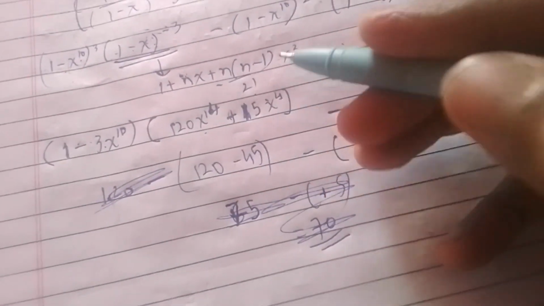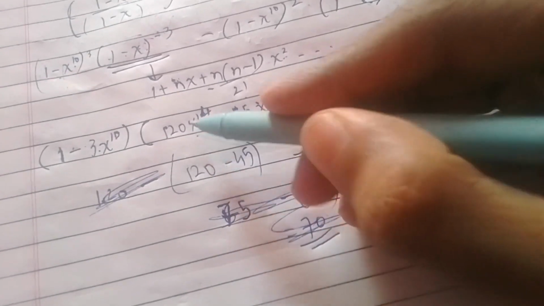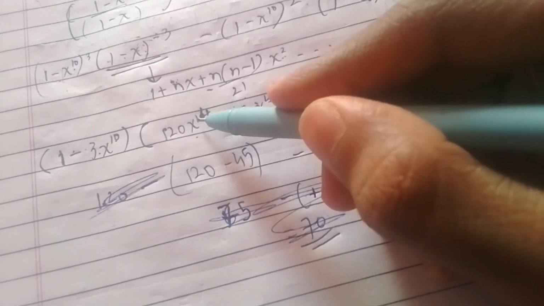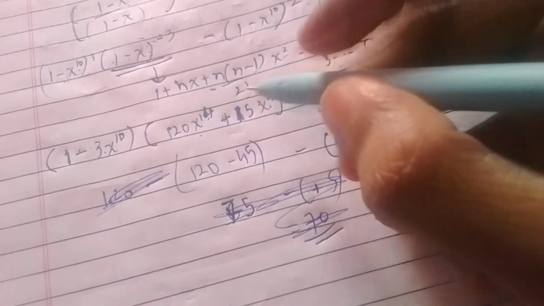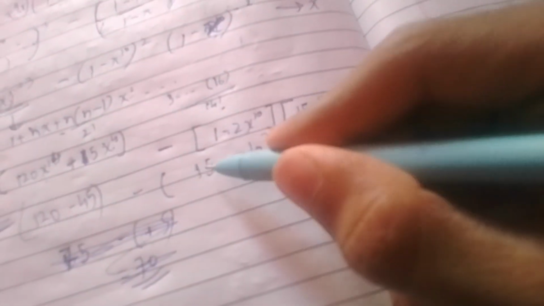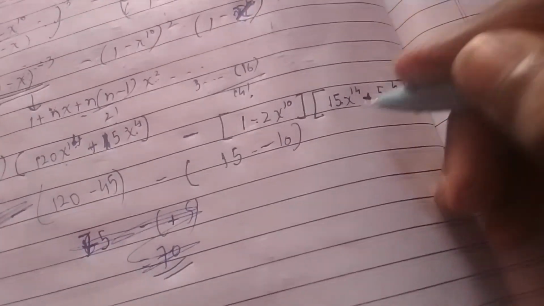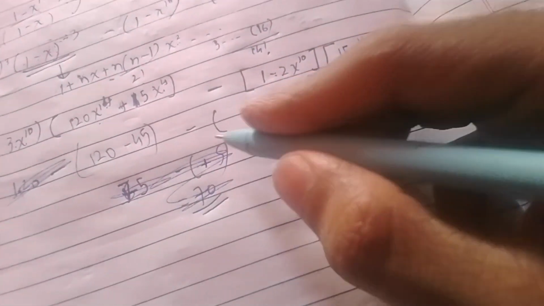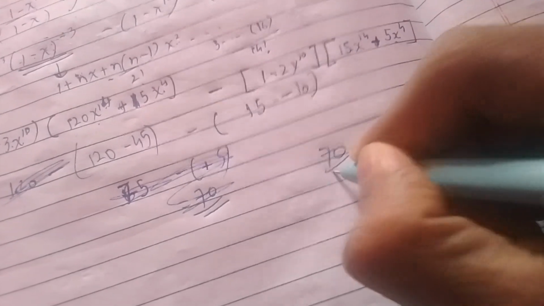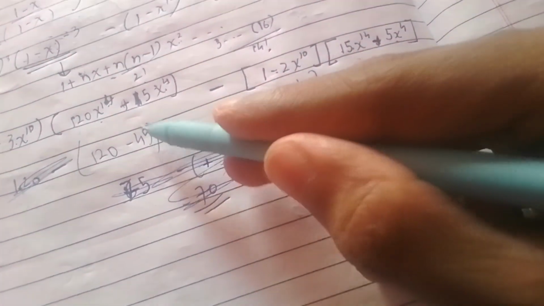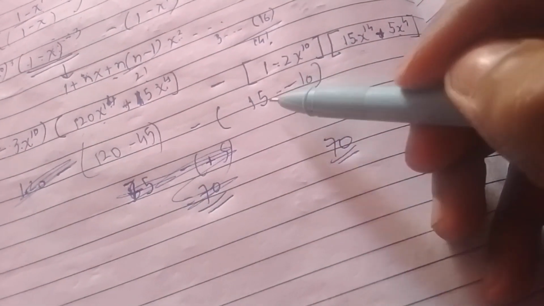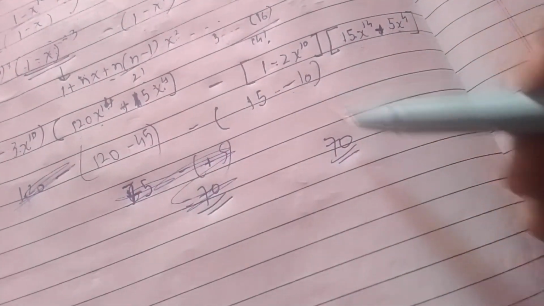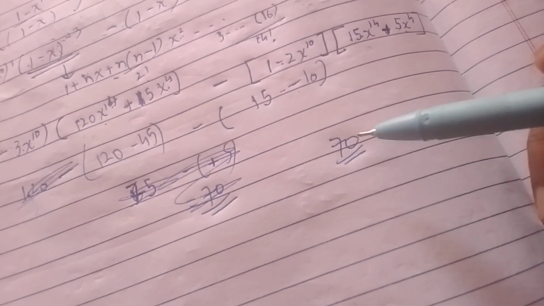So solving all of the above, you got 120 as the product of the x raised to 14 and x raised to 0 coefficients, and minus 45 as the x raised to 4 and x raised to 10 coefficients. And for the next expansions, you similarly got plus 15 and minus 10. So your final answer will be again 70, as per the last time that you got, because this is 75 and this is 5. So 75 minus 5, basically 70, is re-obtained as the answer.